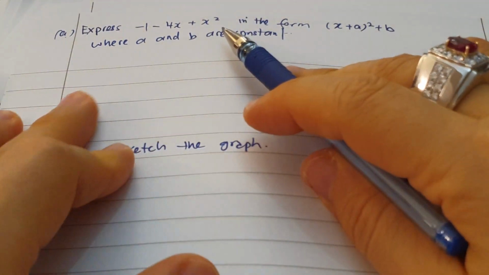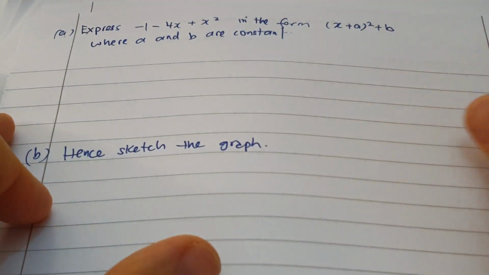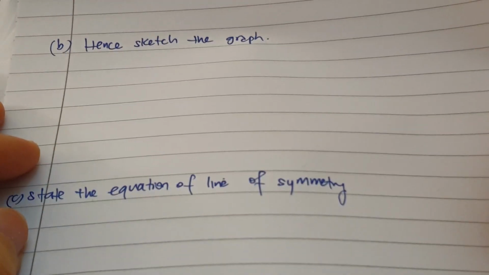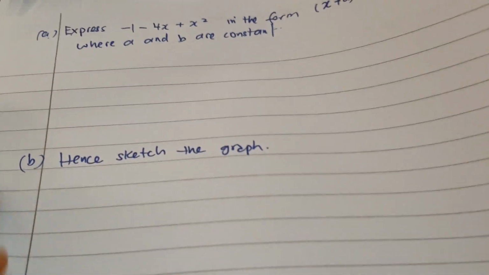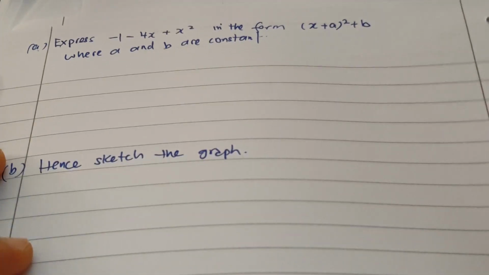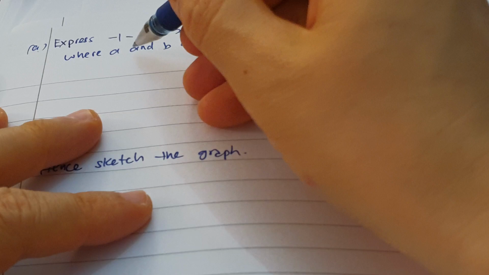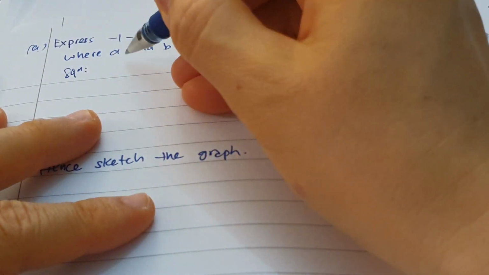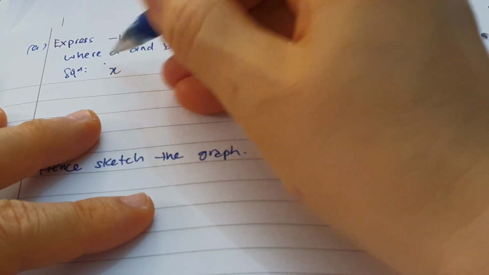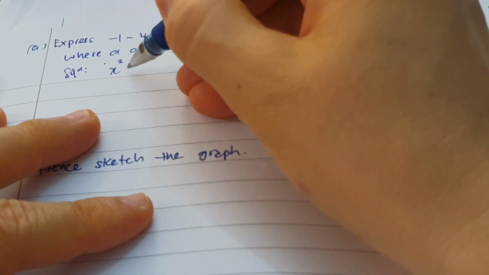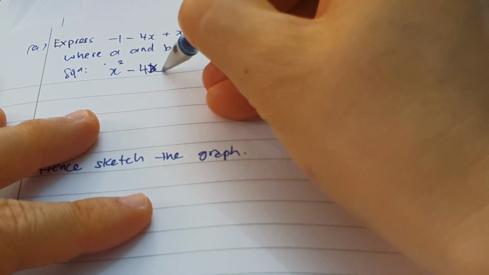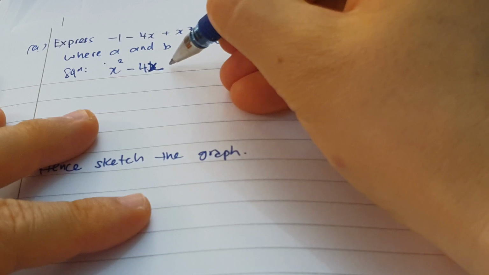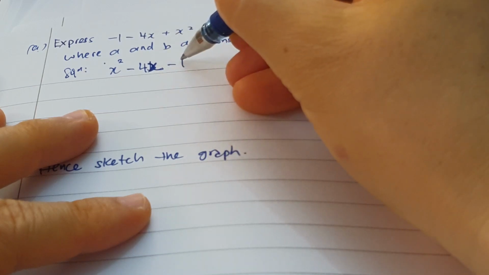Okay, this is a question which combines completing the square with sketching and finding the equation of the line of symmetry of the graph. So how do you complete the square? Firstly, you need to express it in the form ax squared plus bx plus c, where a is 1, your b is minus 4, and your c is minus 1.